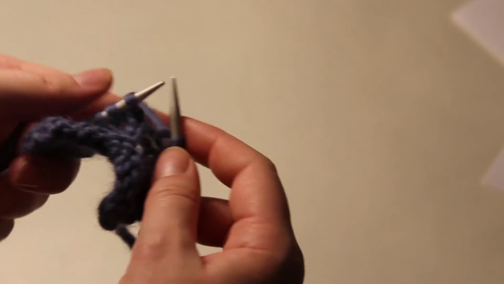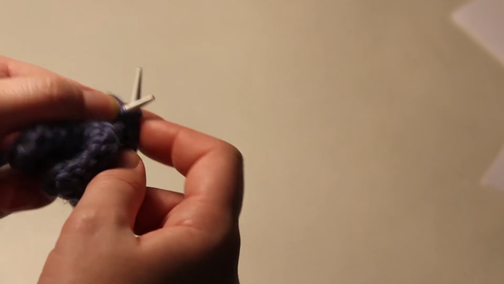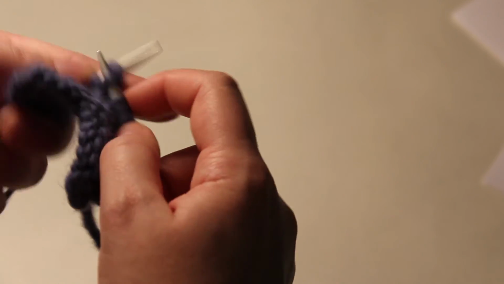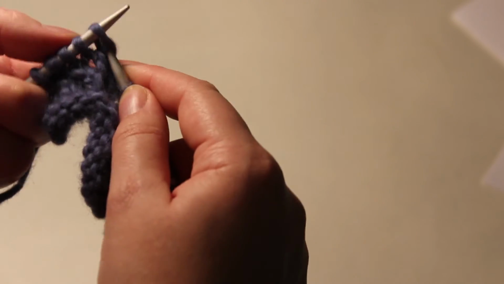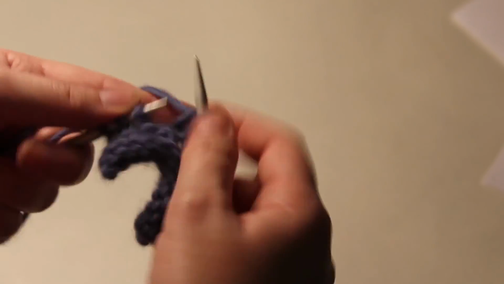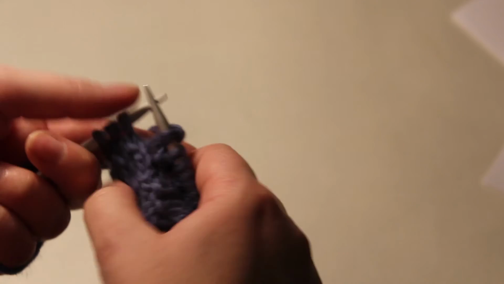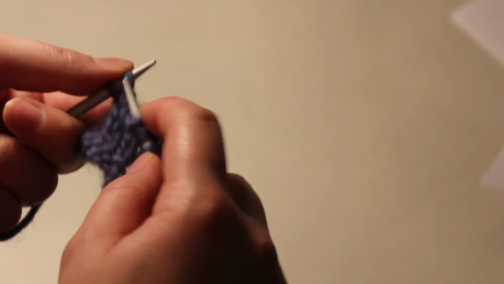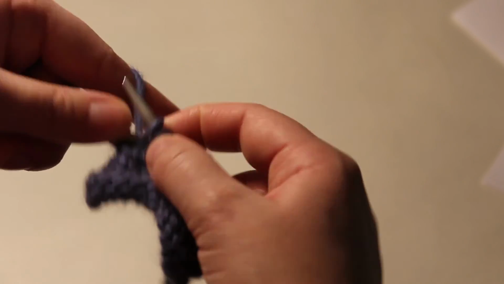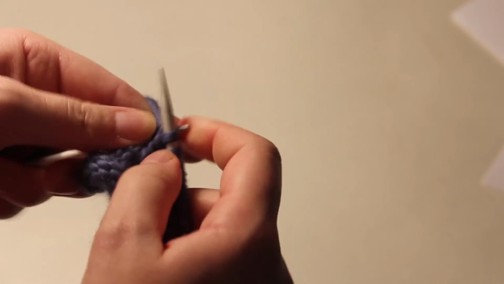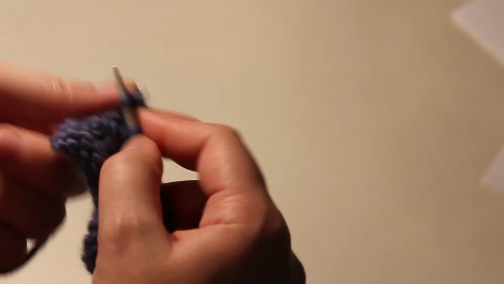So 1, 2, and 3. Then we do yarn over, knit 1, yarn over, and a knit 3. 1, 2, and 3. Now we have 3 stitches left, and we are going to slip, slip, and knit. And then knit the last stitch.